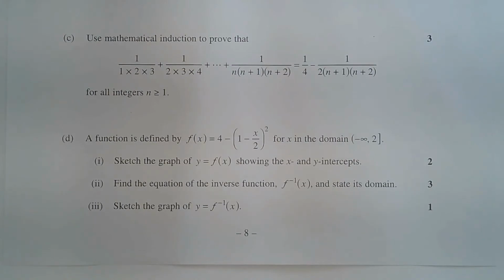Question 12c. Use mathematical induction to prove that 1 over 1 times 2 times 3 plus 1 over 2 times 3 times 4 plus and so on, plus 1 over n times n plus 1 times n plus 2 is equal to 1 over 4 minus 1 over 2 times n plus 1 times n plus 2 for all integers n greater than or equal to 1.